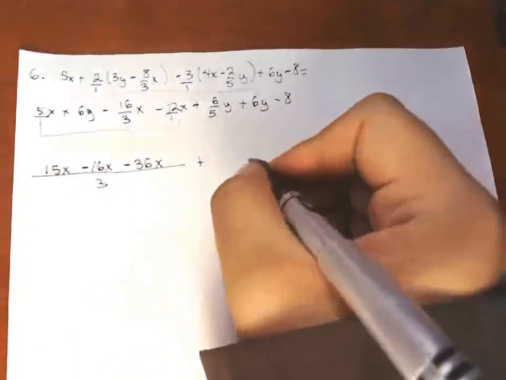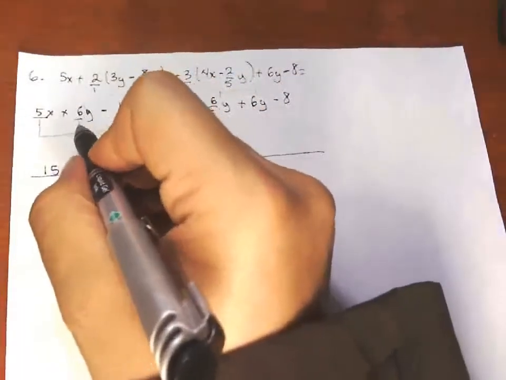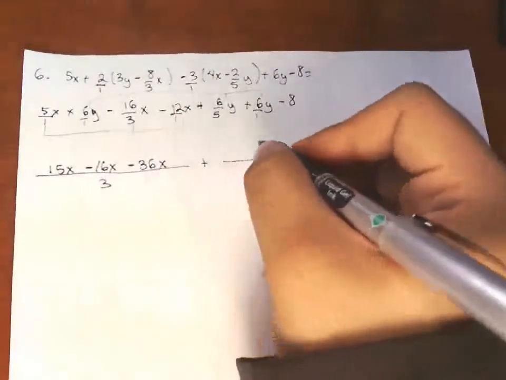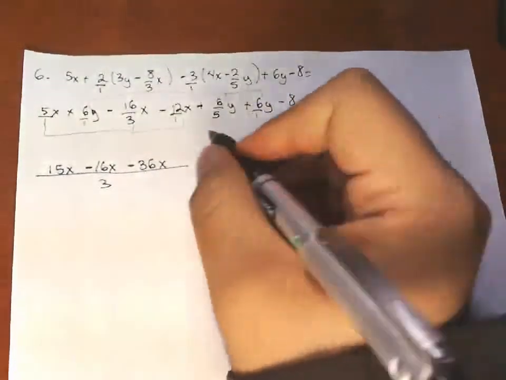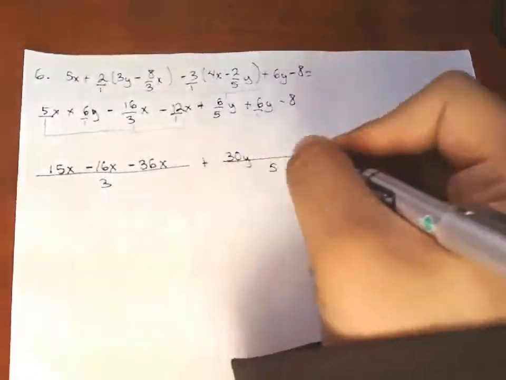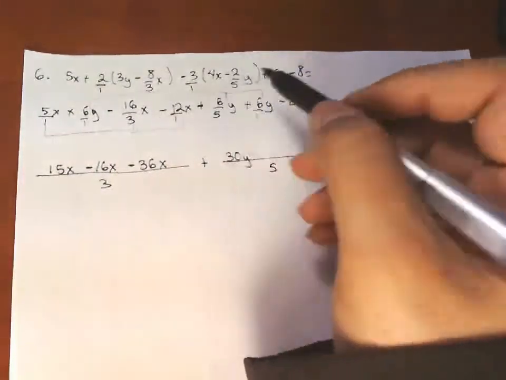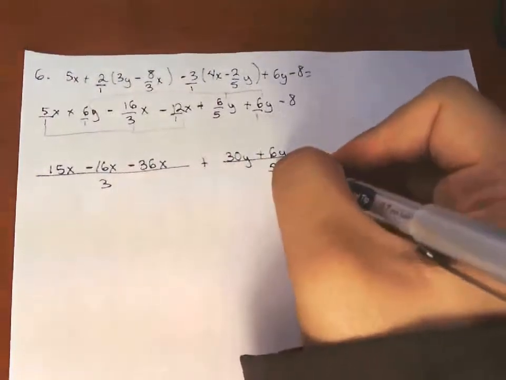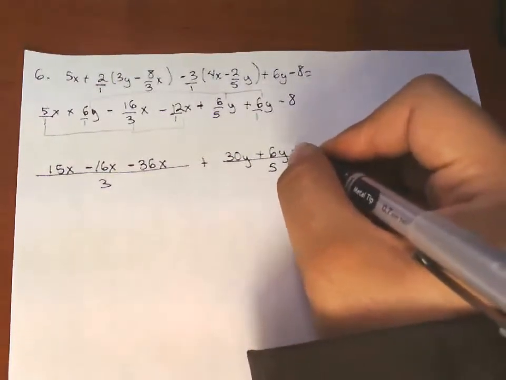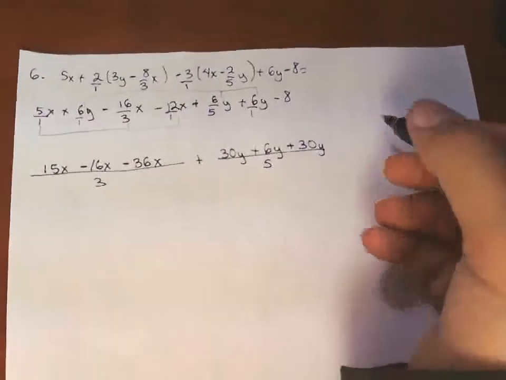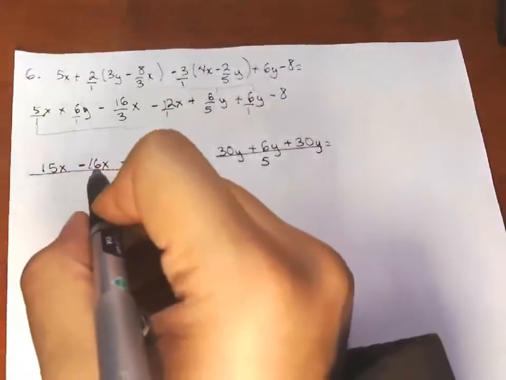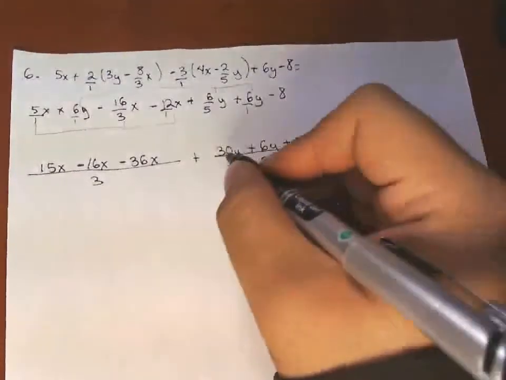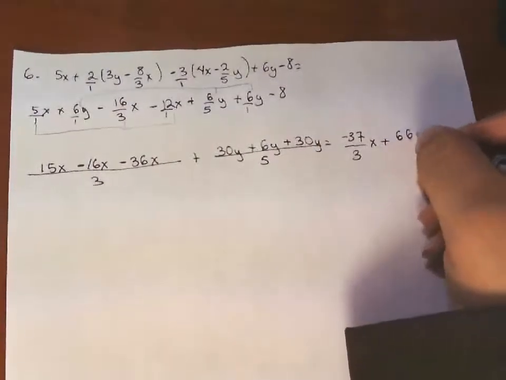Okay, plus, now for the y's, the common denominator in y, this is a 1, this is a 5, and this is a 1. So 5 will be our common denominator. So 5 divided by 1, 5 times 6, 30y. 5 divided by 5, 1 times 6, 6y. And 5 divided by 1, 5 times 6, 30. Okay, so we add this up. 15 minus 16 minus 1 plus 36, minus 37 thirds of x. 30 plus 30, 60 plus 6, 66 fifths of y.